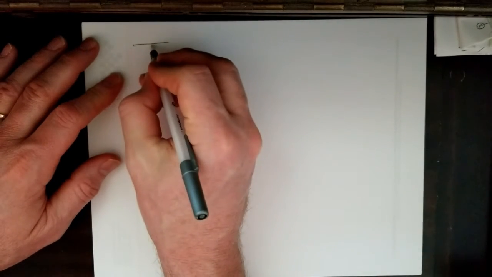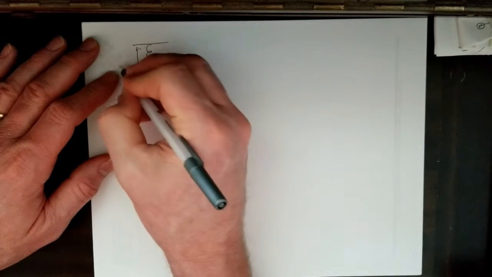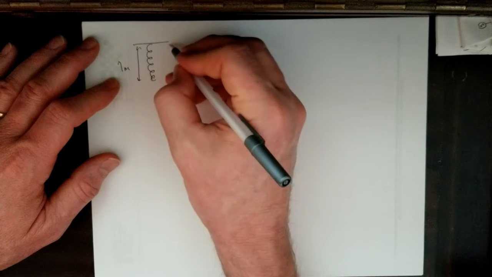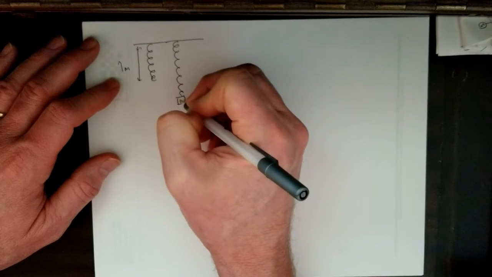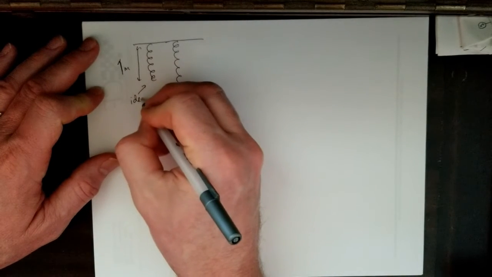So if I have a spring that has a natural length here of, we'll just say 1 meter, I then attach a mass to it. So same spring, but I attach a mass to it. That's a 1, and this is an ideal spring.